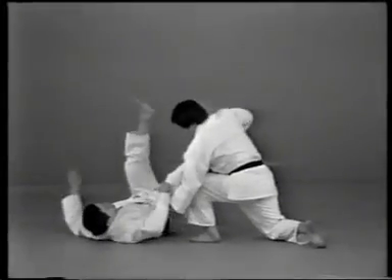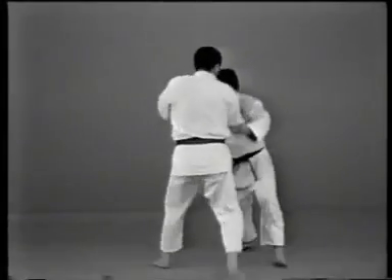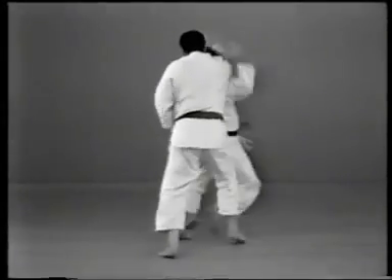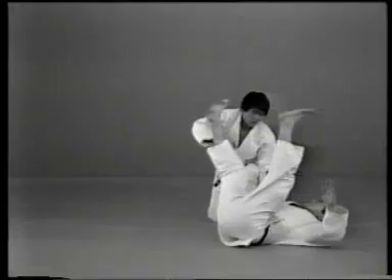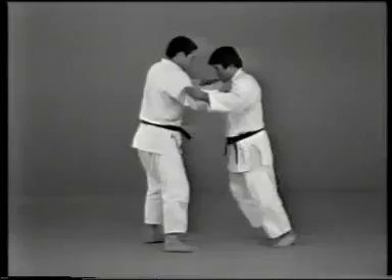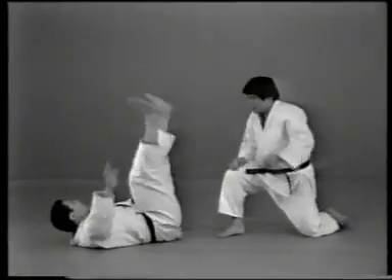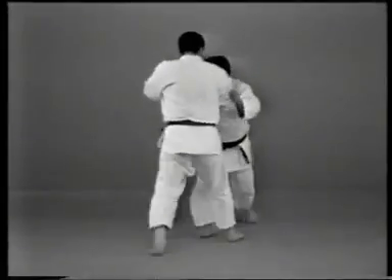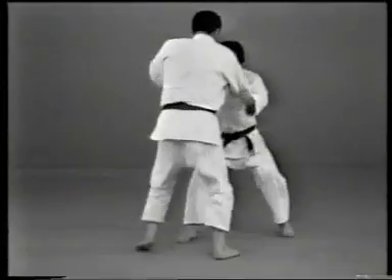First make seoi nage, then turn once to face your opponent to follow on to kibis gaeshi. First, grasping your opponent's heel from outside. Catch your opponent's heel from outside as he tries to withdraw, then cut him down by pushing with your left hand.